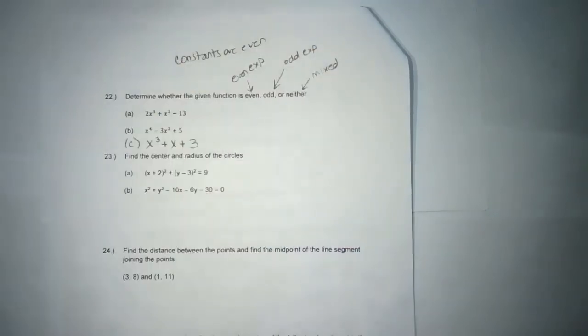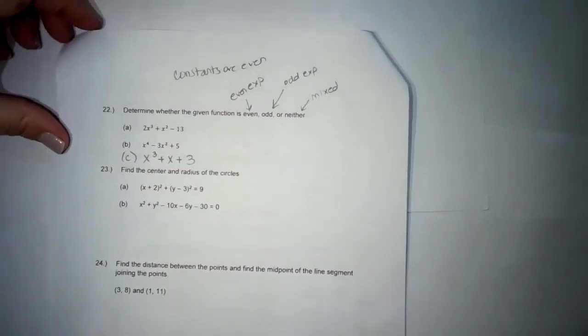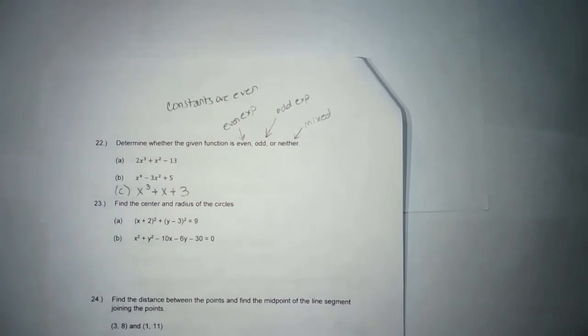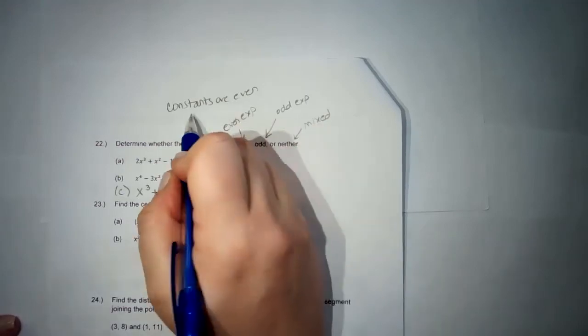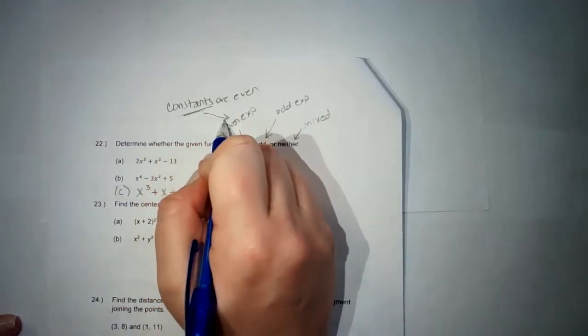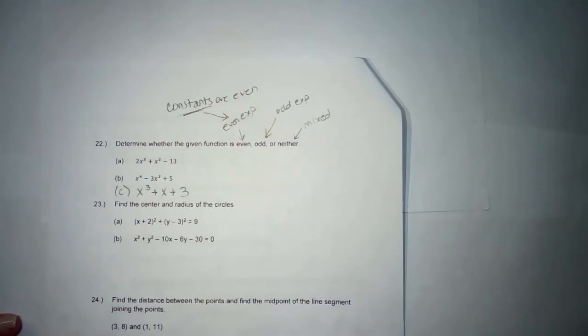That's because it's supposed to be like they have an X with a 0. Oh, that would help. Sorry, guys. Okay, so it's like they have a 0 exponent, which is considered even. So you can only have constants with even. That's it. If you have a constant with odd exponents, it's neither.